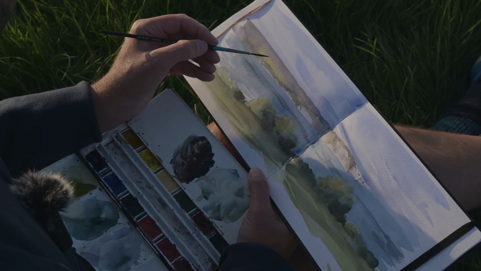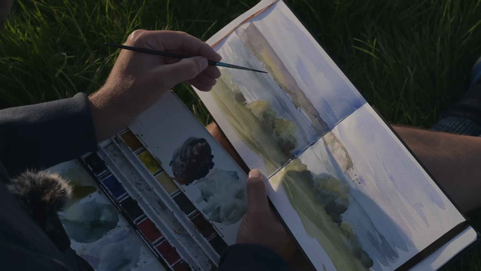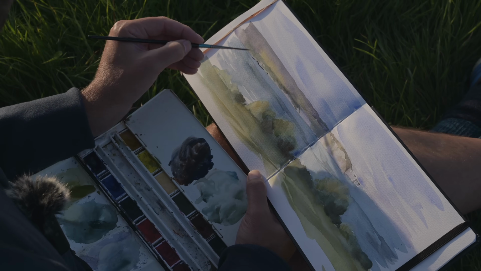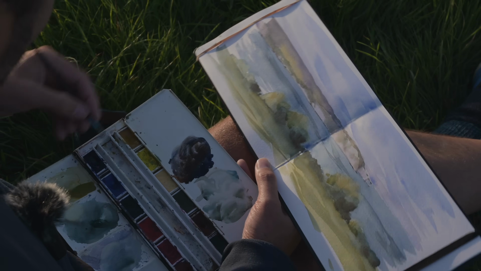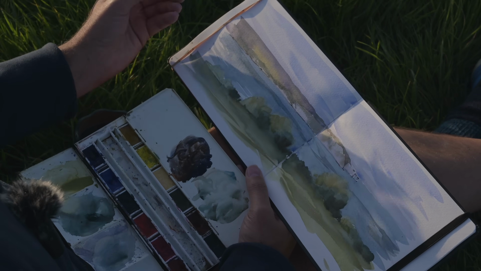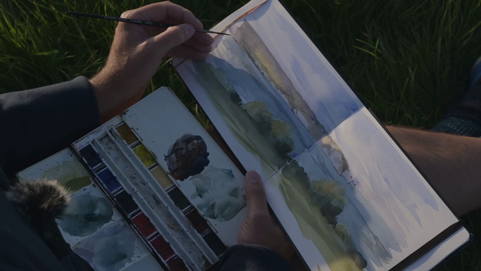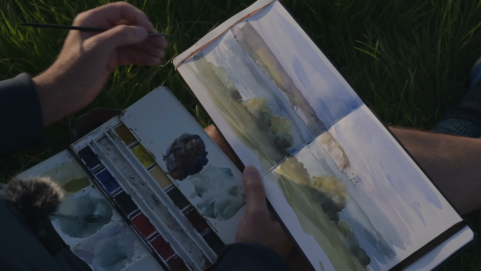Okay, so let's just put a few darks in here. A mix of burnt sienna and ultramarine, just around the base of the cliff here. Don't run it all the way along, that just spoils the look of things. It just makes it look as though you've outlined everything with a dark pen, and that just really does ruin it, so try and avoid doing that.